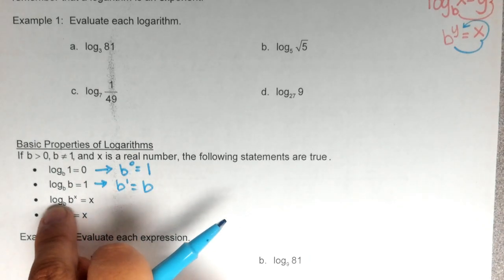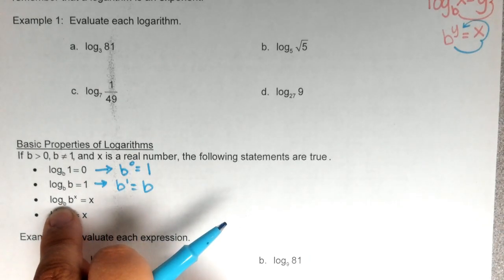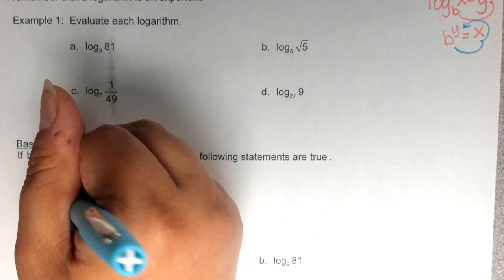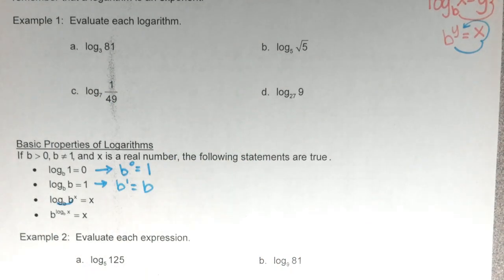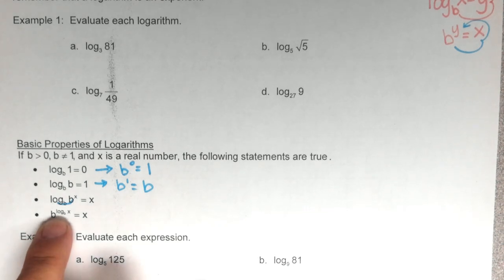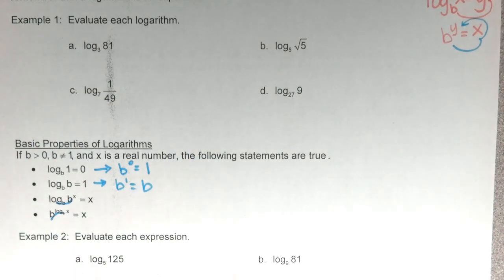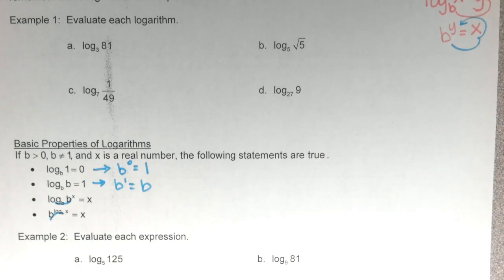What can I do if I have a base here and a base here? A log base and a base. These cancel, and what are you left with? x. What if I have a base raised to the log base b of x? They cancel, and what does it equal? x. Okay? So now let's go up.